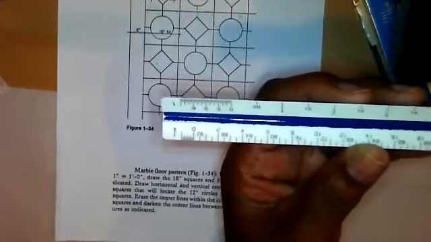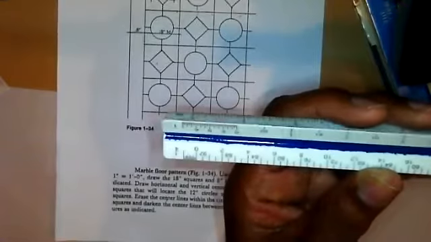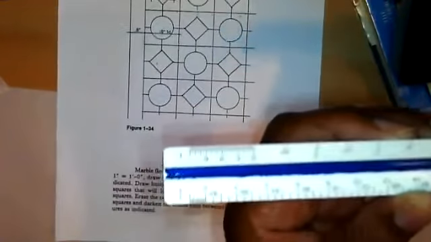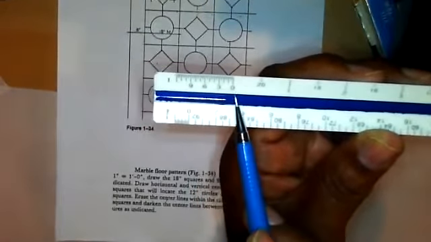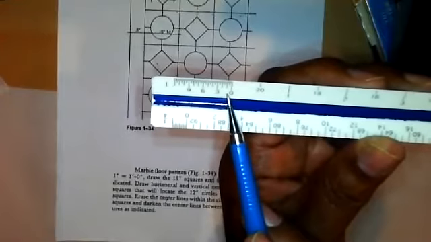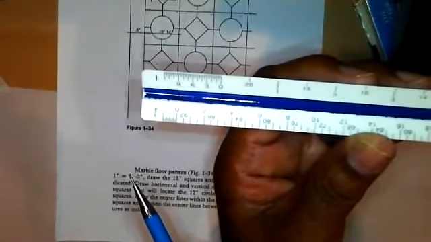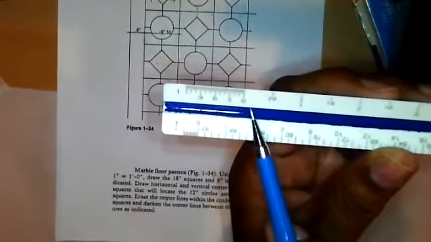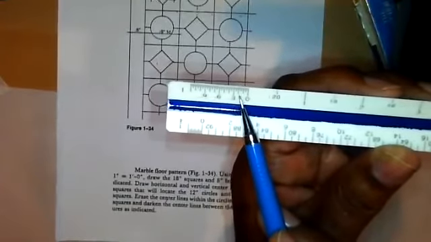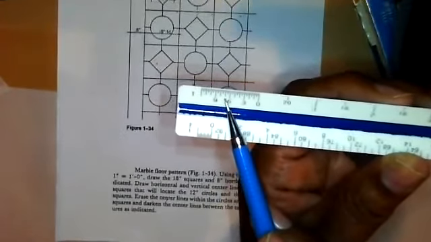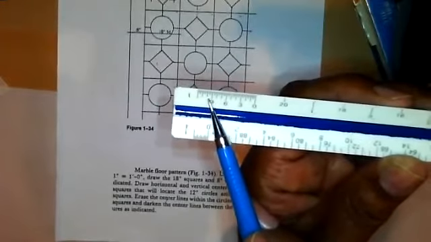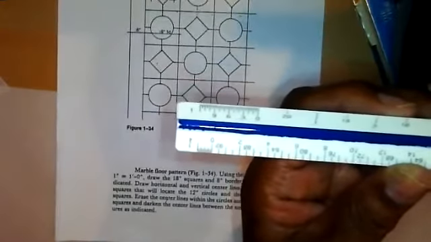Now from 0 to the end here to the left, they've taken that 1 foot and divided it into inches. We know there are 12 inches to a foot. So starting at 0, we have to find out what increment equals 1 inch. And it's obvious here. That's 1 inch, 2 inches, 3, 4, 5, 6, 7, 8, 9, 10, 11, and then 12 inches to a foot.